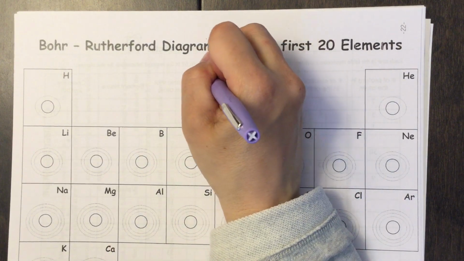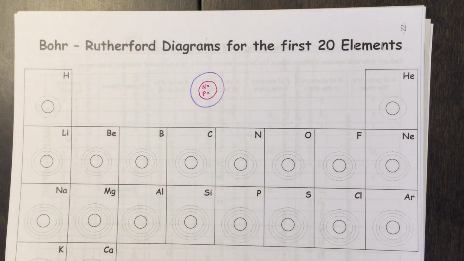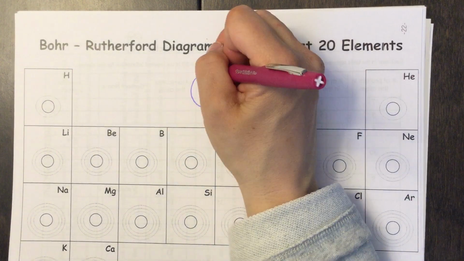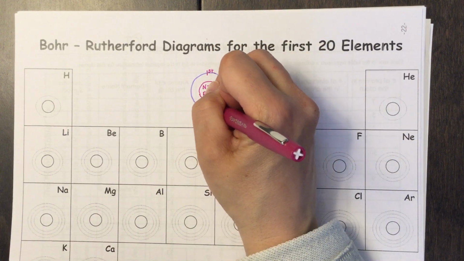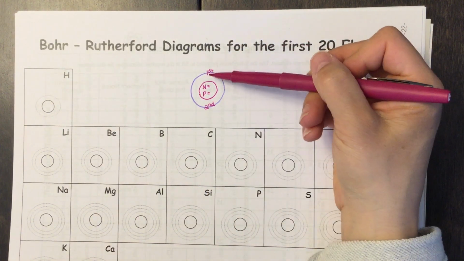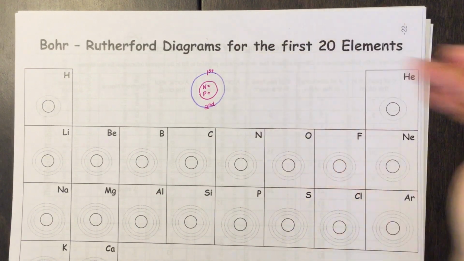Then we're going to have the first shell, and when we put our electrons in for the first shell, we put our first electron here, and then our second electron here. So the first one goes at 12 o'clock and the second one at 6 o'clock.